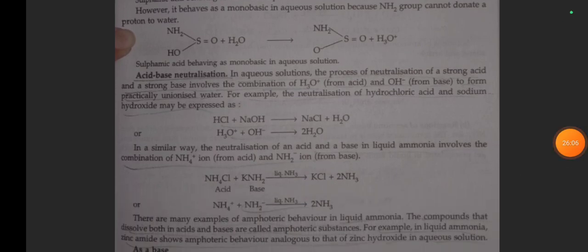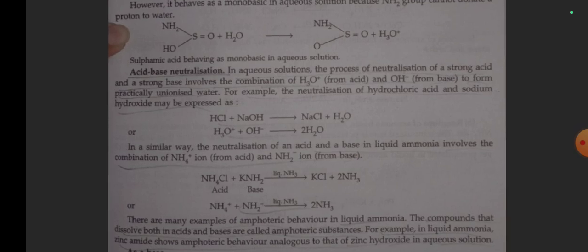Acid-base neutralization. In aqueous solutions, the process of neutralization of a strong acid and a base involves the combination of H3O+ and OH- to form practically unionized water. For example, the neutralization of hydrochloric acid and sodium hydroxide may be expressed as HCl plus NaOH gives NaCl plus H2O, or H3O+ plus OH- gives 2H2O.